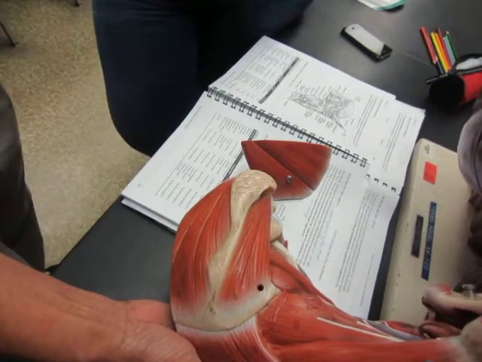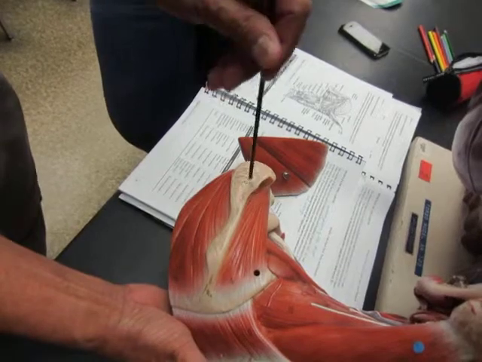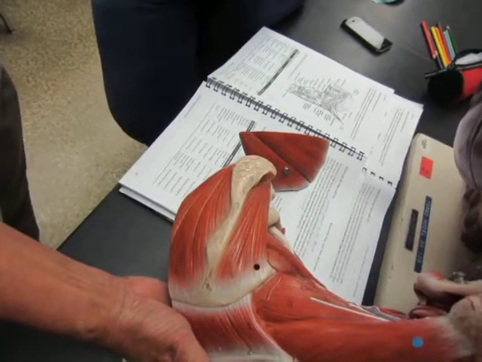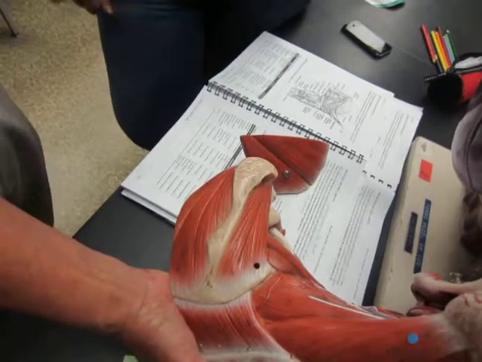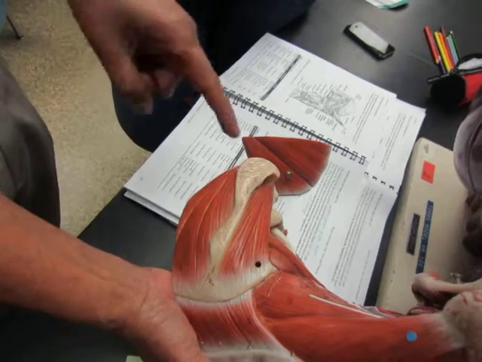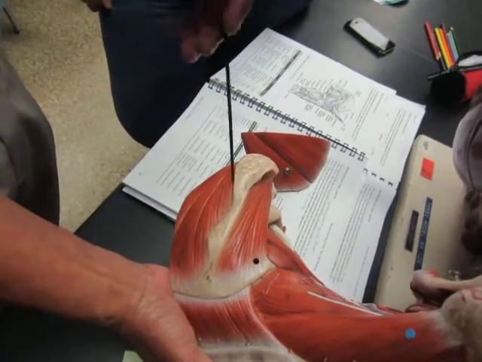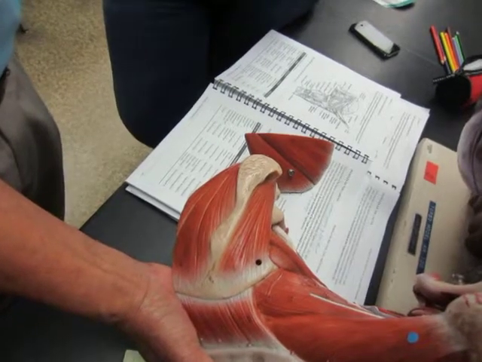No. Supraspinous, not suprascapular. Supraspinous, because it refers to the spine. Good question. Supraspinous fossa. Okay.